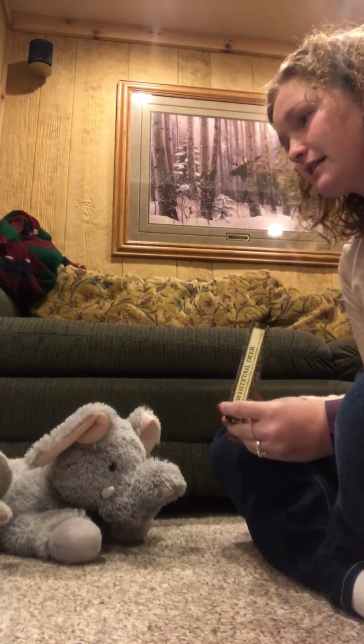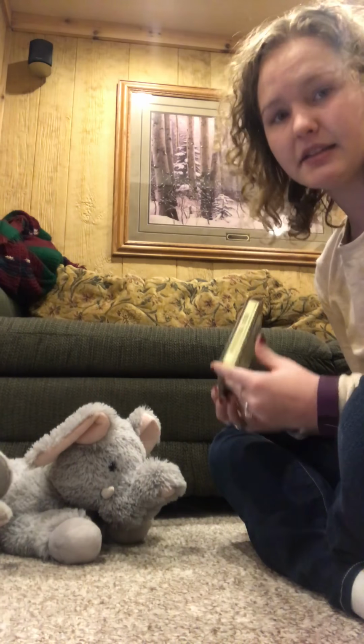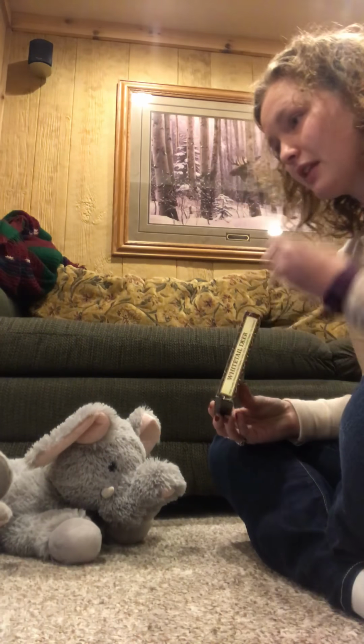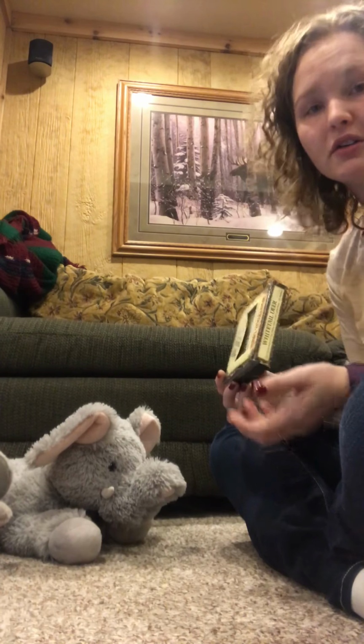The last sound in bird is d. Say the last sound with me. D. And they would also repeat it with me. What's the last sound in bird? And they would say d, as in bird. Good. And then you would also repeat this for the other animals or objects that have the final sound that you're trying to isolate.